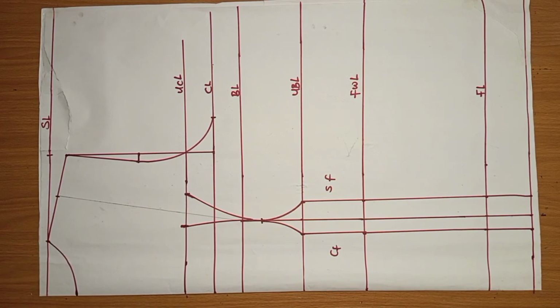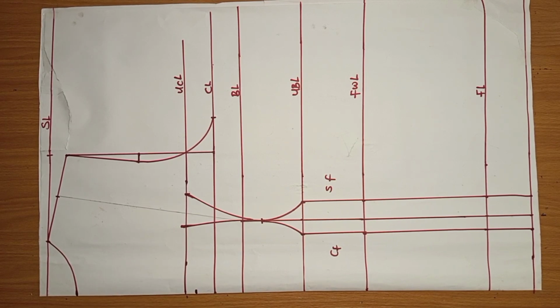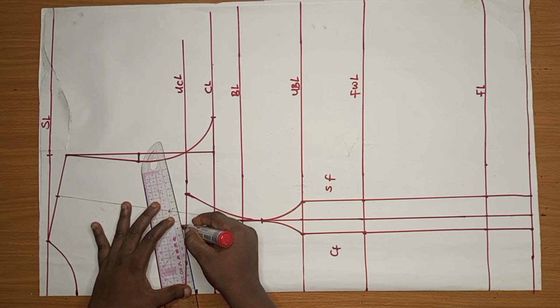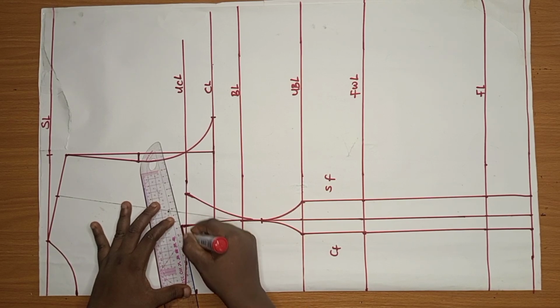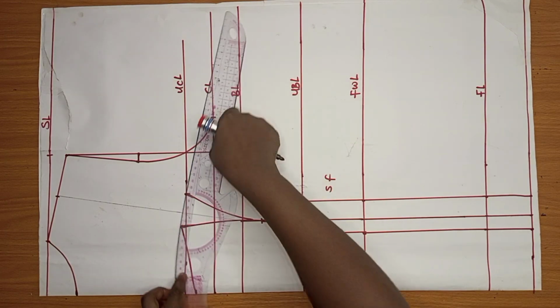So after doing that, I'm going to come down from my upper chest line on the center front by 1/2 of an inch, and then I'll go ahead to connect it this way. Now you can connect it straight if you want, it depends on what you want, okay? So I'll go ahead and do this like so, and then I will connect the side armhole like so.